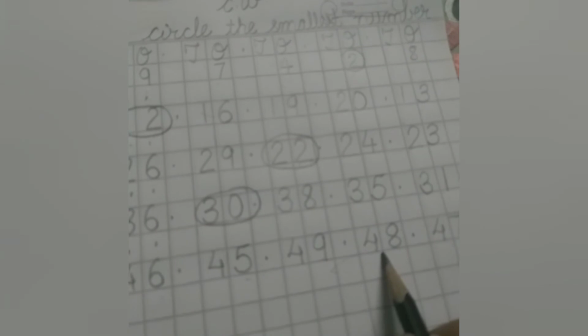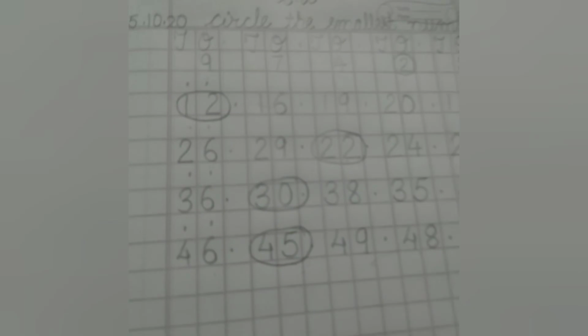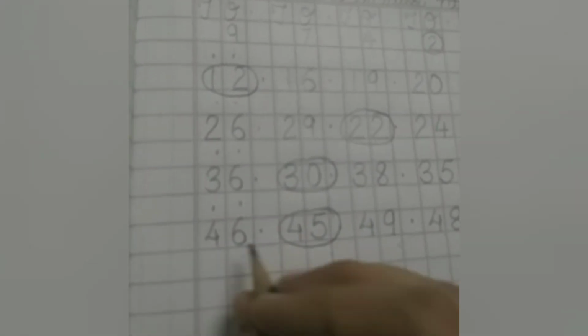6 and 5. 5 is smaller. 6 and 5 and 9. 5 is smaller. 5 and 8. 5 is smaller. 5 and 7. 5 is smaller. Simple. Just compare it. The funda is more you practice, the more you learn. Now leave the number. Let's do one more.